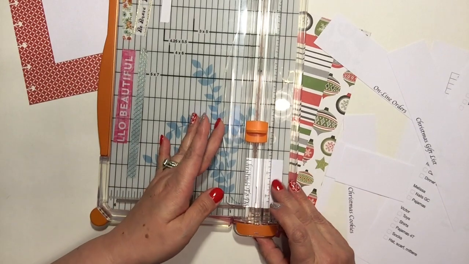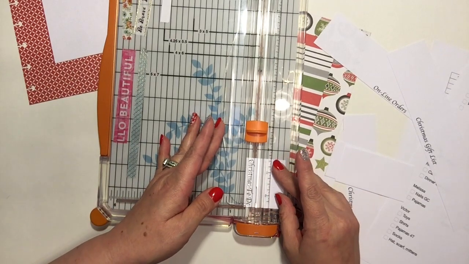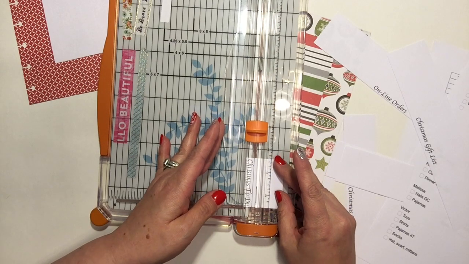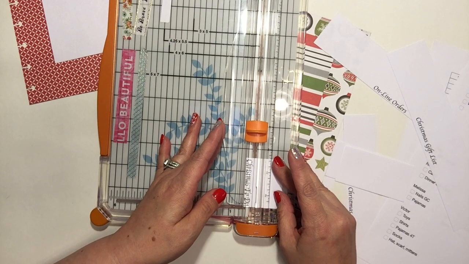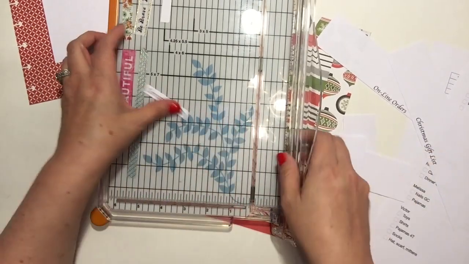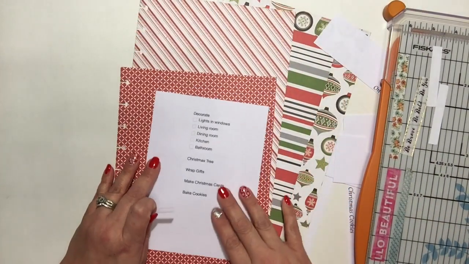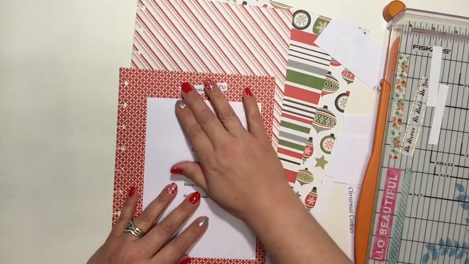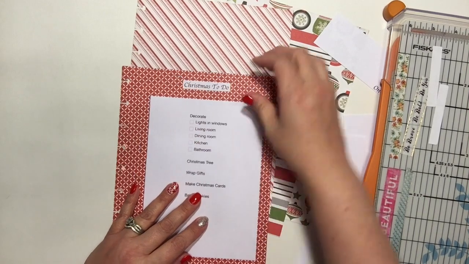I don't really have a plan. I mean, I sort of have a plan for this, but I'm not exactly sure. I think I might just tape it.